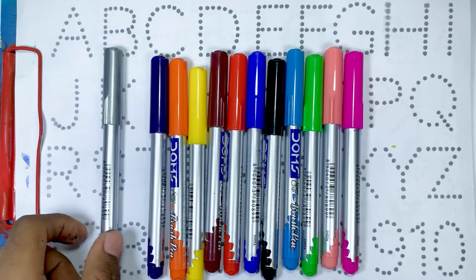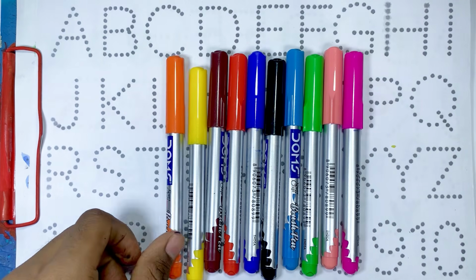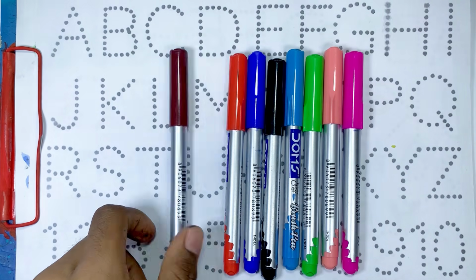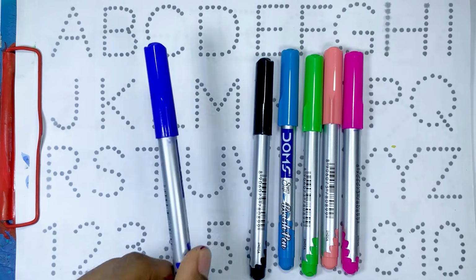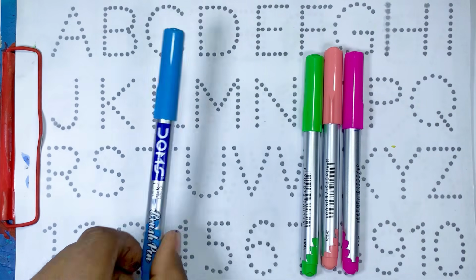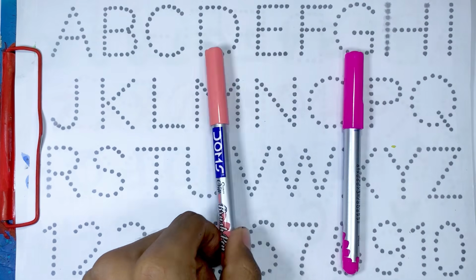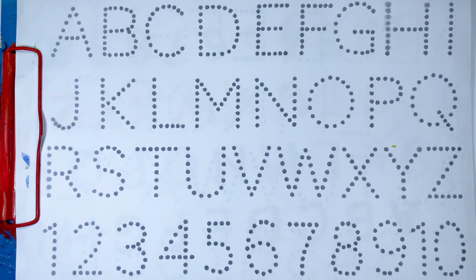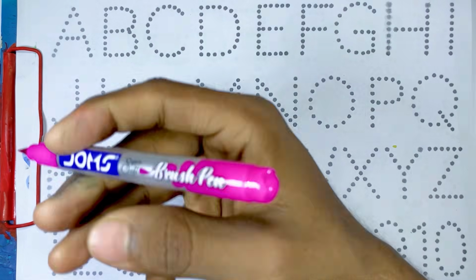Green color, silver color, purple color, orange color, yellow color, brown color, red color, blue color, black color, sky blue color, light green color, light pink color, pink color. Kids, now you draw alphabets. And first we draw A.